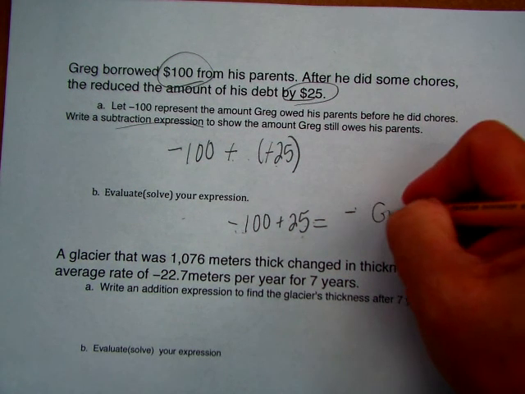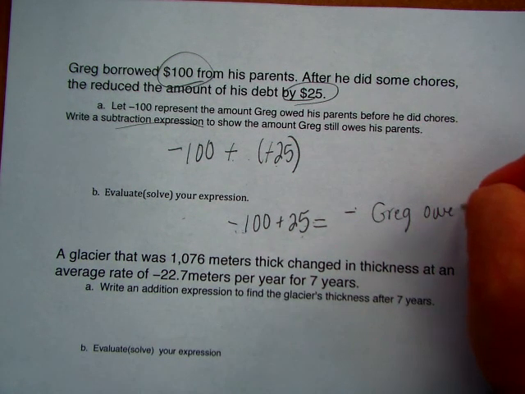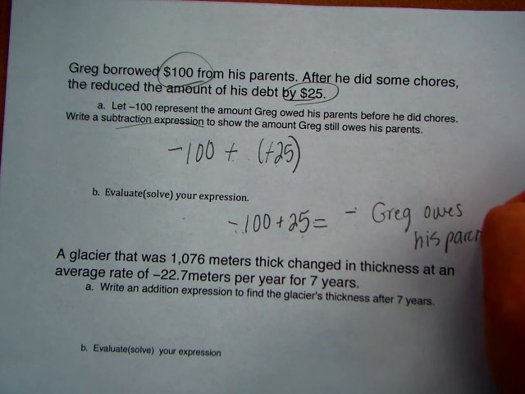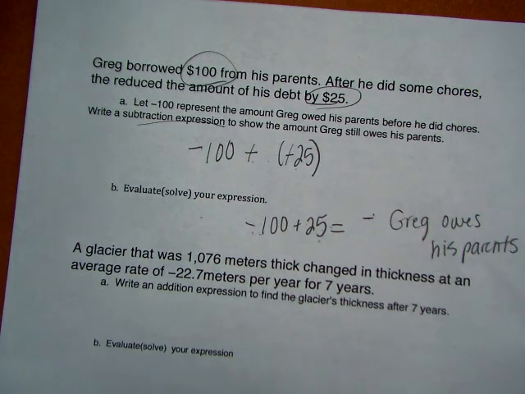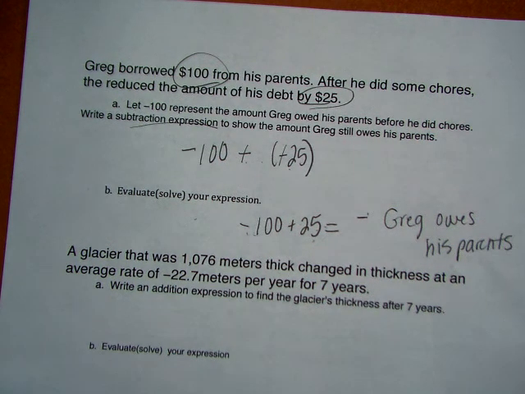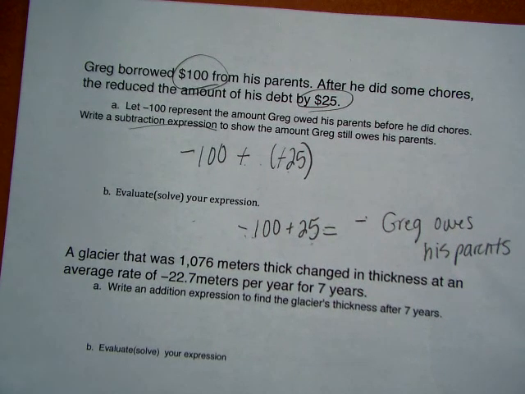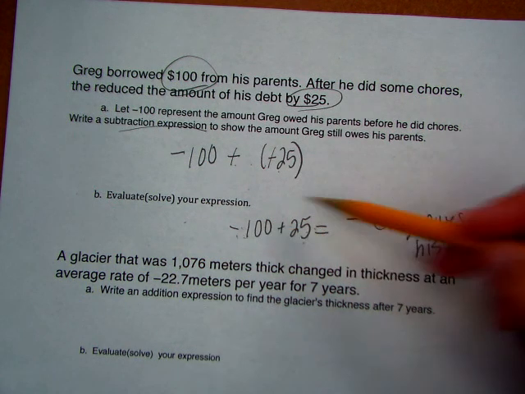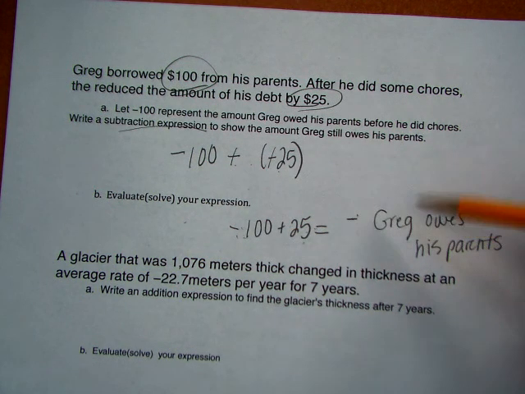Greg owes his parents if they reduced his debt. Greg owes his parents, and I kept the sign of the bigger number. Keep the sign of the bigger number and subtract.